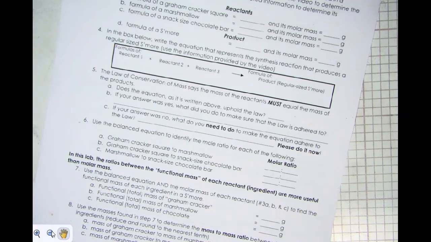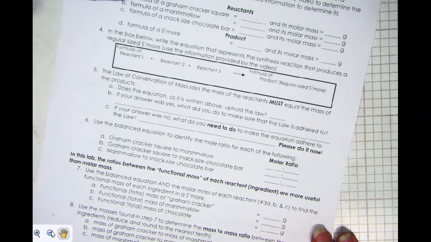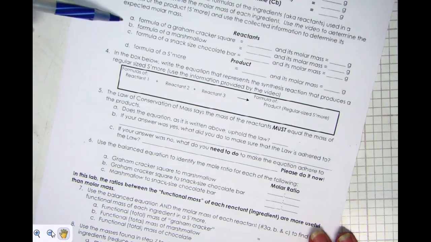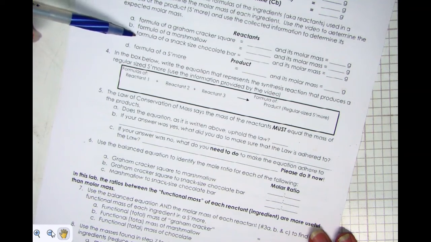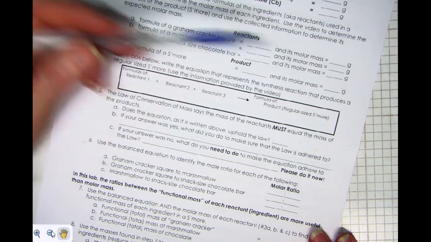All right, so folks, we just finished doing this. You should now have a formula for your graham cracker square. Of course, it was made up of 2 of the little bitty rectangles. The marshmallow was just the element, and then we had a snack-sized chocolate bar, and I think you should have been able to see that there were 4 little bitty chocolates in there. So come up with a formula that indicates what it looks like, and you should be able to calculate its molar mass.